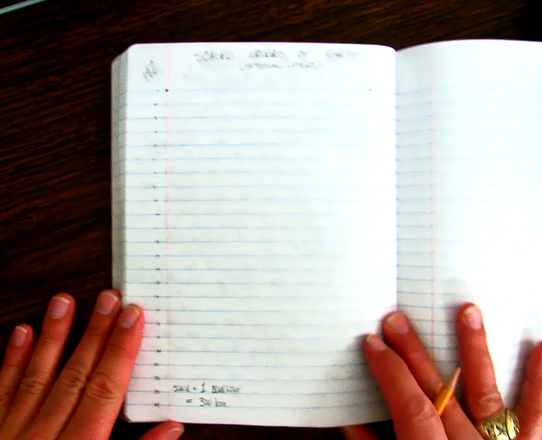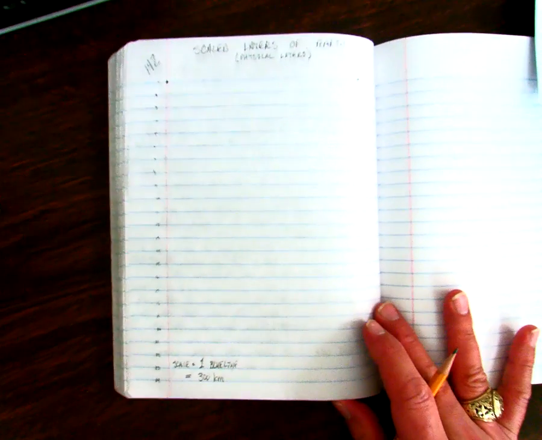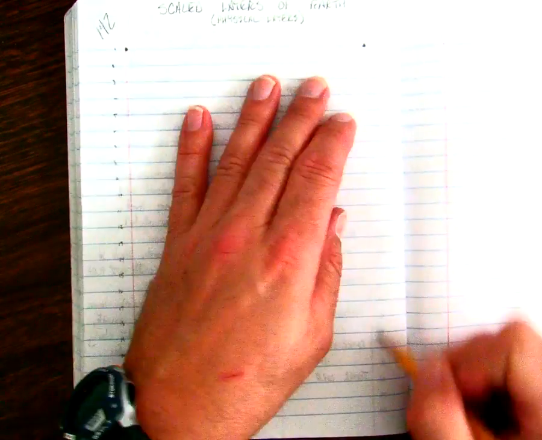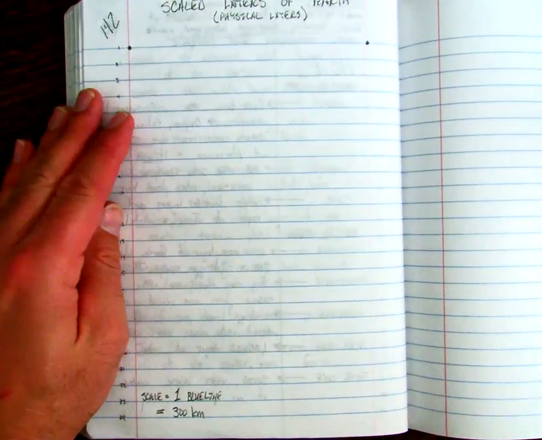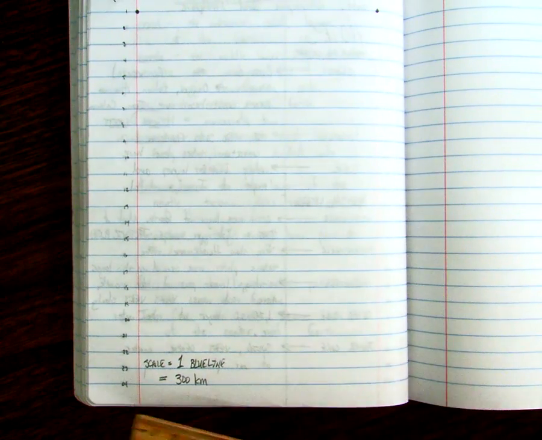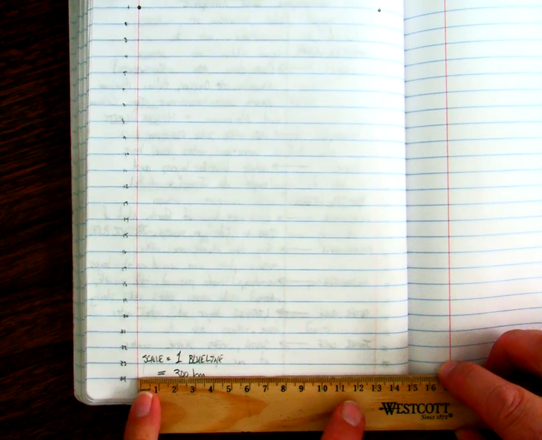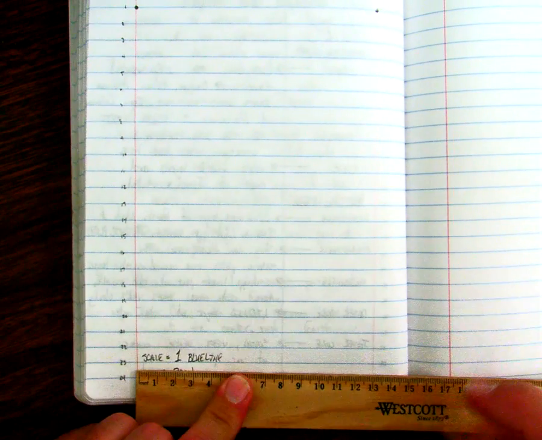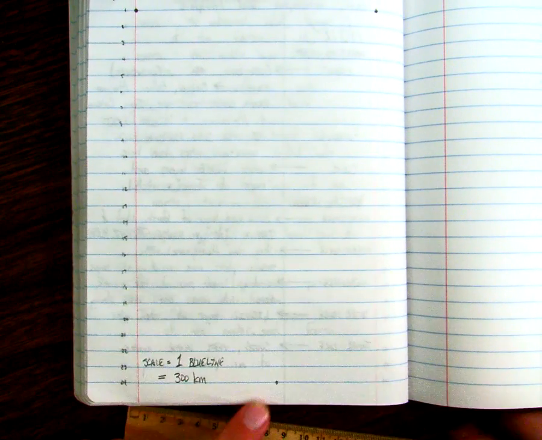So looking at page 142, the first thing that you're going to do is put dots on the red lines on both sides. All right, and then you go down to the bottom, and you're going to notice that those red lines are about 13 centimeters apart. Well, we want the middle of that, so we're going to go to 7.5, and we're going to put a dot.